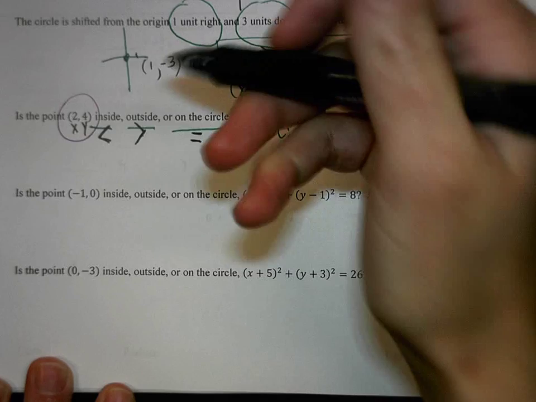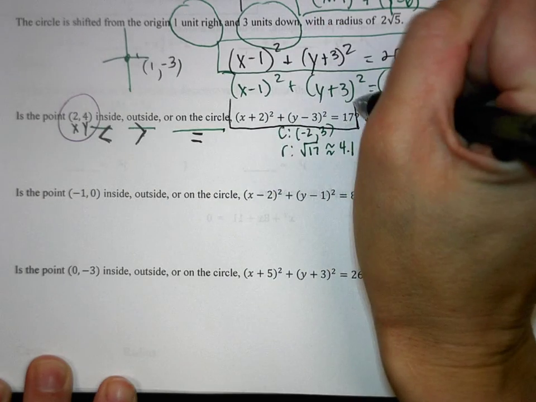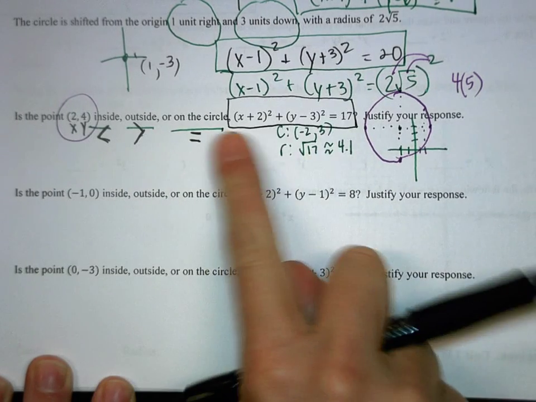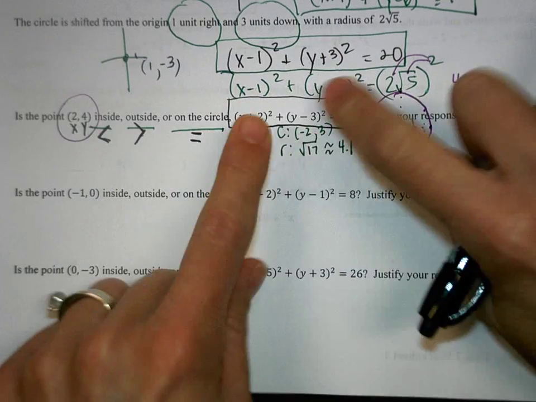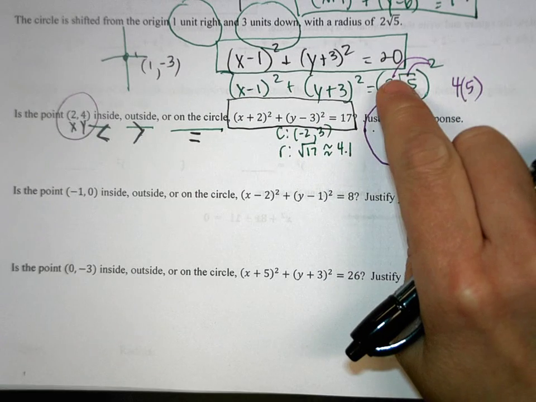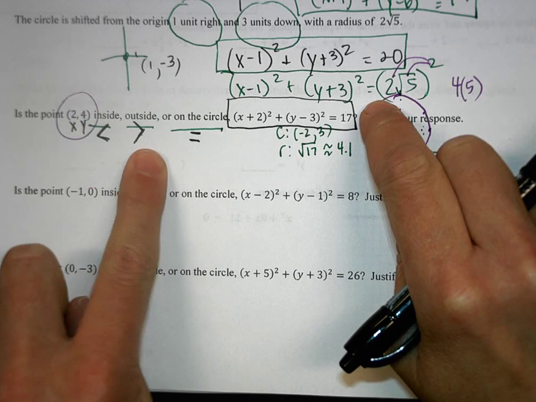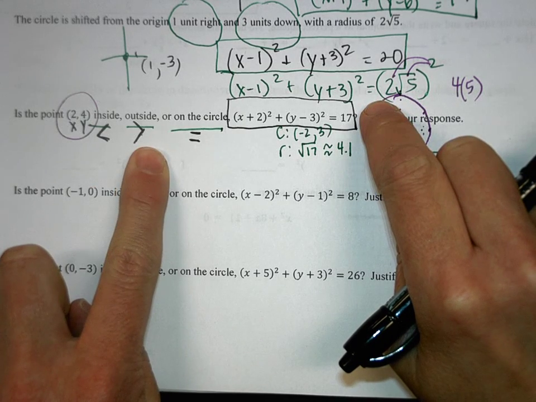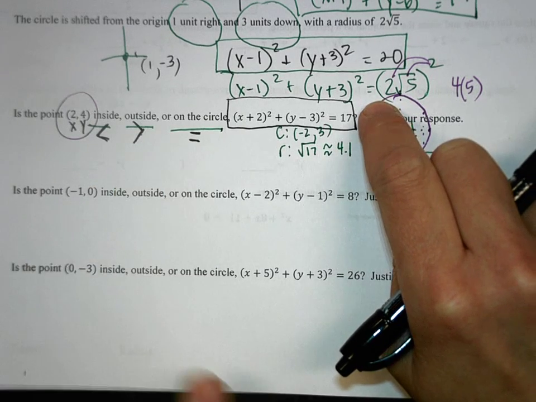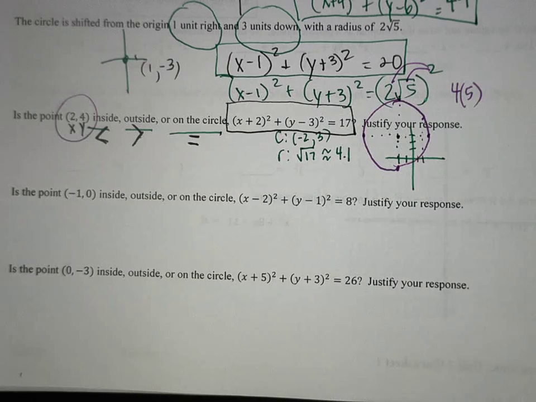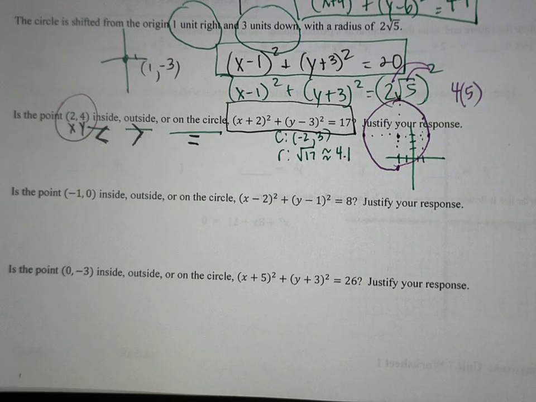Right, so here's your equation. We are going to plug in x and y in this equation. Based on when you simplify the left side, if the number is smaller than 17, it's inside the circle. If it's bigger than 17, it's outside the circle. And if it equals 17, it's exactly on the circle. Okay, does that make sense? Yeah. So let's plug in our values for 2 and 4.